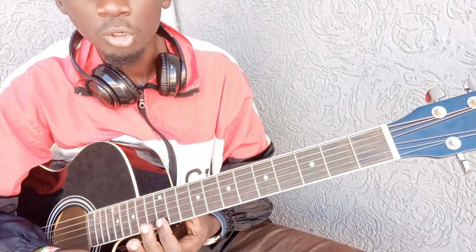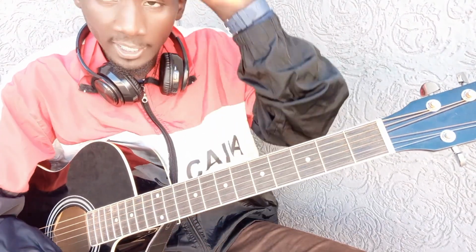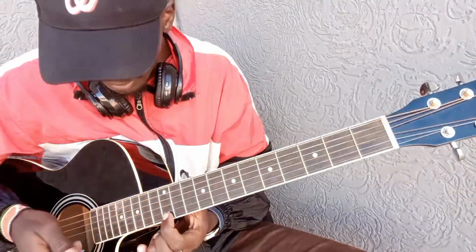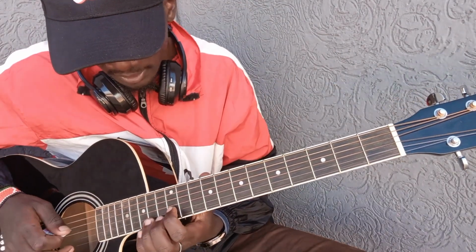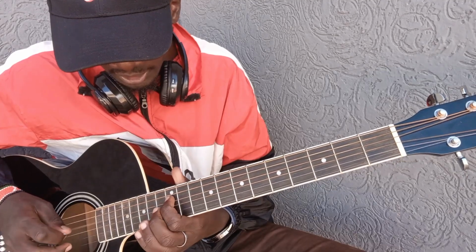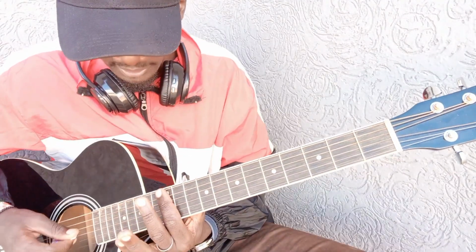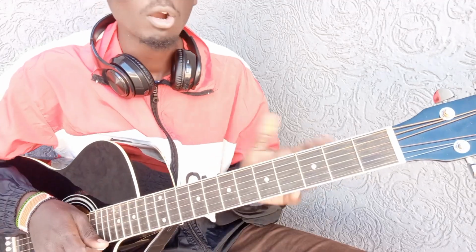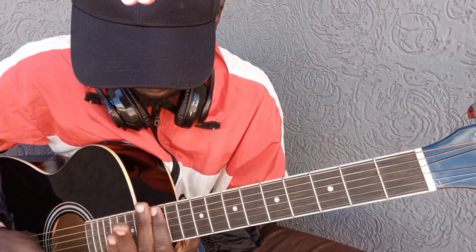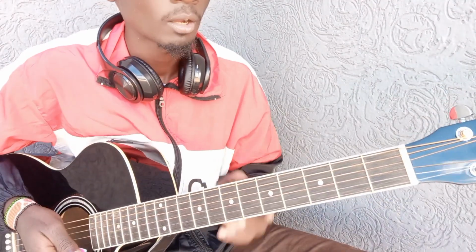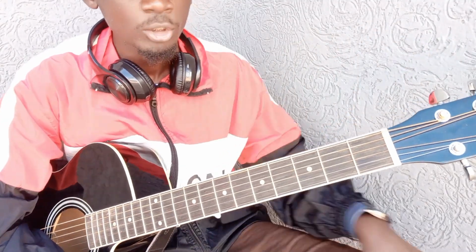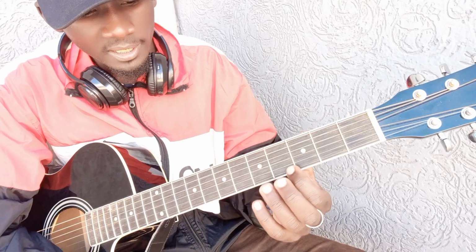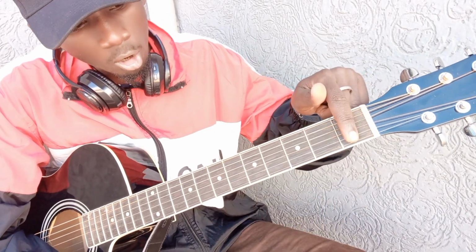When you see these two dots, it's just a repetition of everything that I played when I was starting. So this is an E. So this note is an E, this is a B, this is a G, this is a D, this is an A, this is an E. All this is a repetition of the open strings. Because the tunes keep changing, all the notes keep changing.